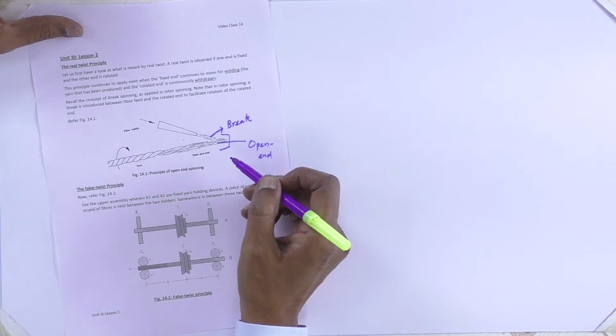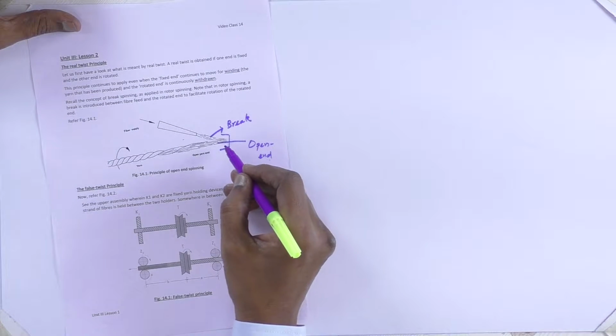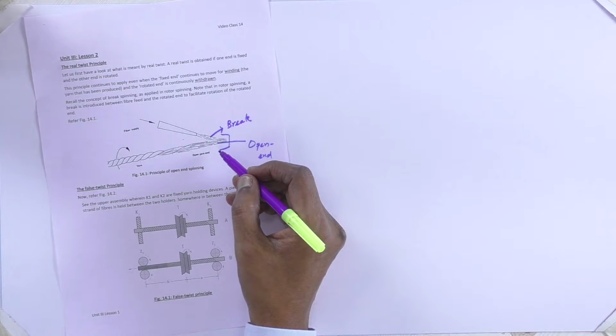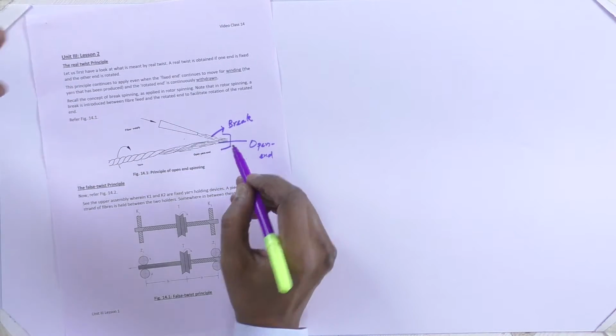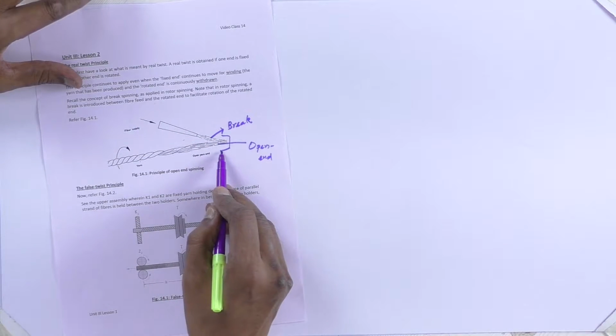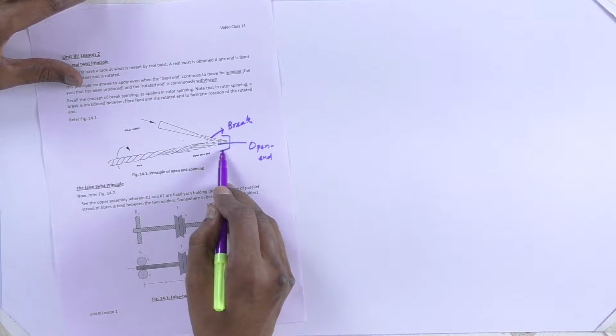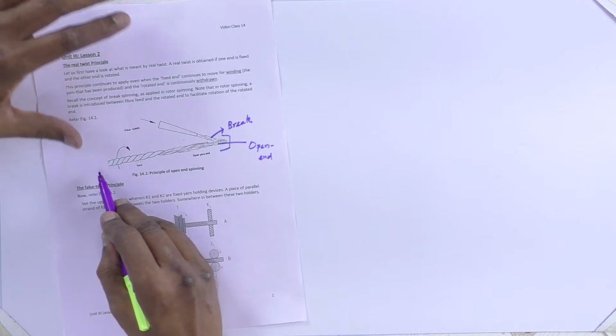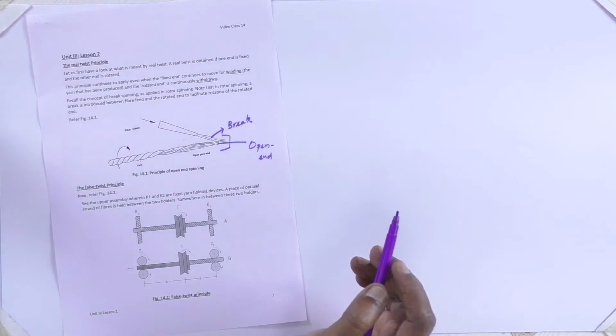This is the application of what we can call a real twist, not having two elements to get the twist, that is, the first element imparting the false twist and the second element converting the false twist to the real twist. That part is not here in rotor spinning. Straight away the one free end or open end is being rotated by holding the other end fixed.